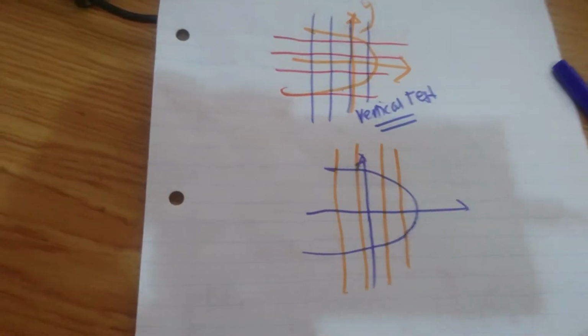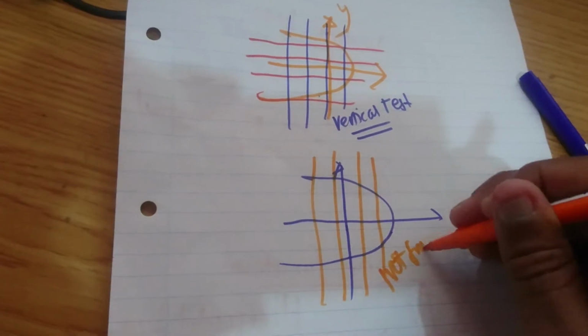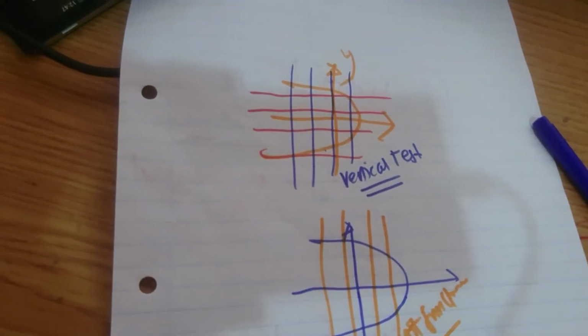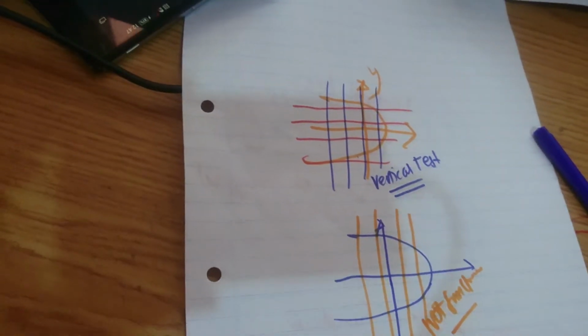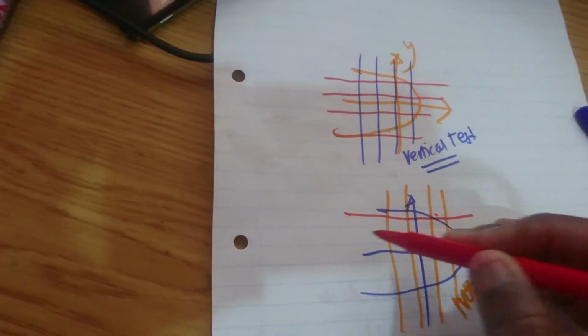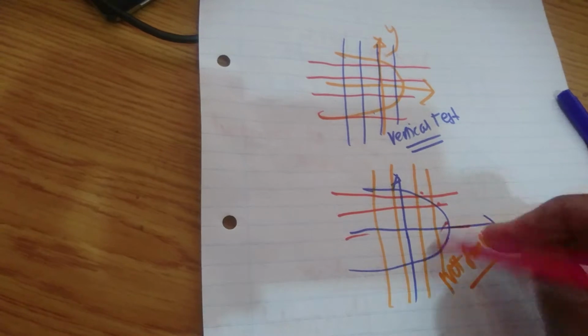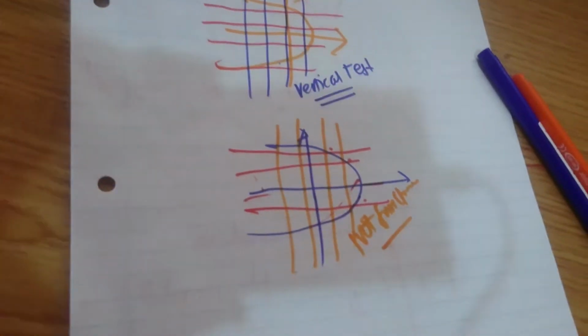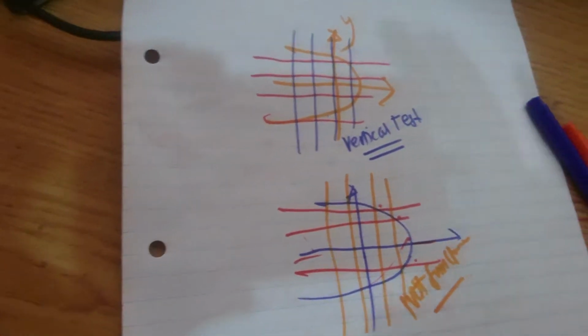So since it cut more than once, it's not a function with the vertical test. If it's not a function, it can't even be a one-to-one function. So even if I draw a horizontal line and see it cut once everywhere, since it was not a function, it can't be a one-to-one function. Okay, thank you so much for that.